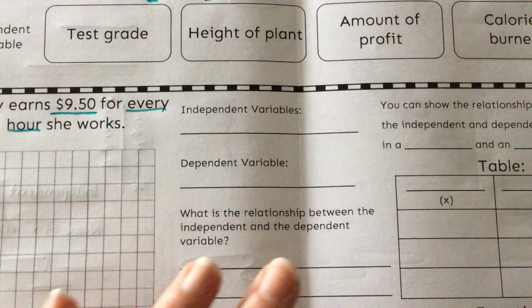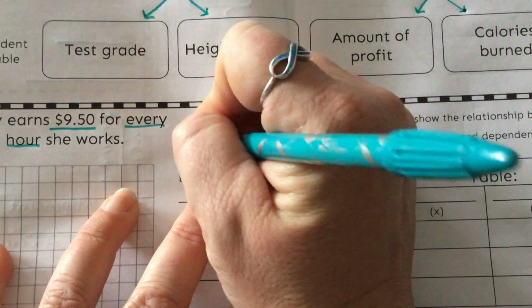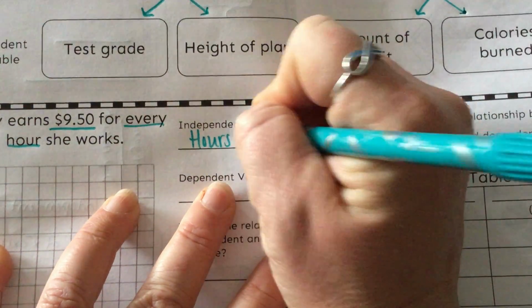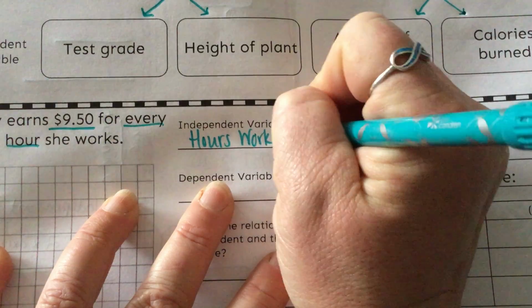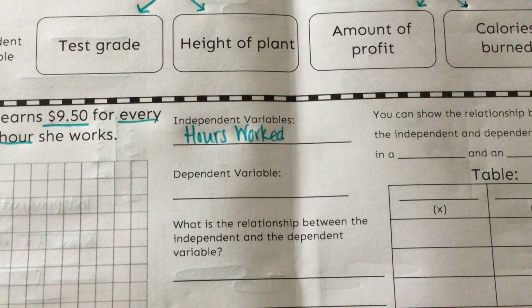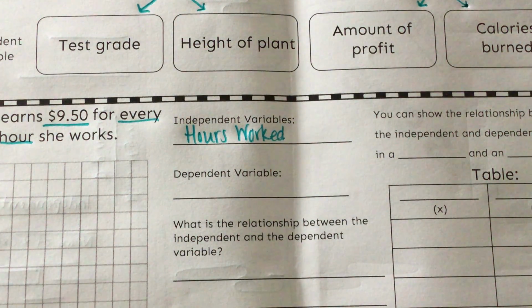How many hours she works? Yes. So our independent variable would be hours worked. Do you understand why that is the independent variable? Because if she only works 1 hour, how much does she make? $9.50. If she works 17 hours, she's obviously going to make a lot more money. So the number of hours determines her what? All right, so money earned.